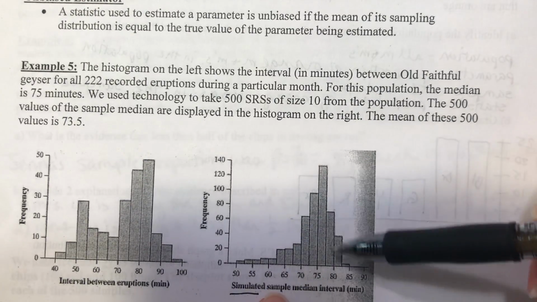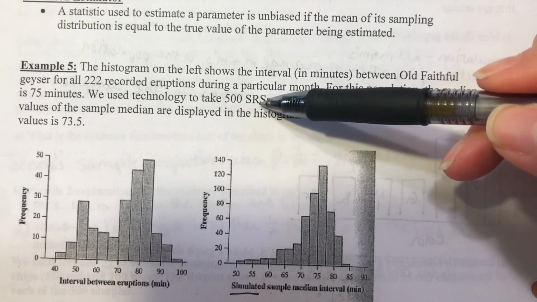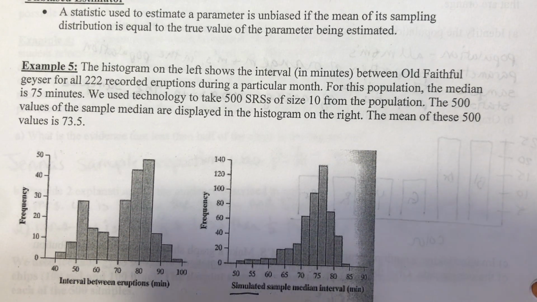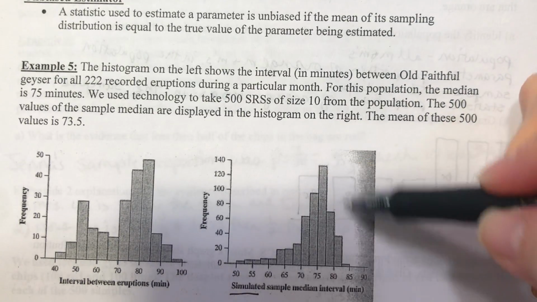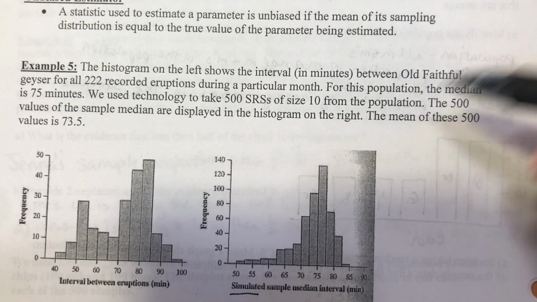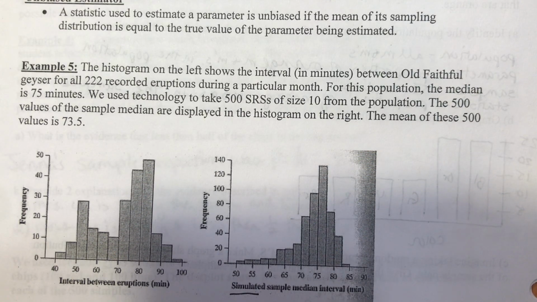We use technology to take 500 simple random samples of size 10 from the population. The 500 values of the sample median are displayed in the histogram on the right. So they did medians, medians, medians. They did 500 different medians and graphed the medians. The average of the 500 medians is 73.5.